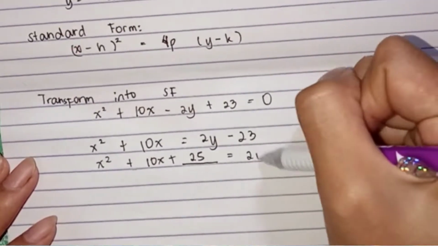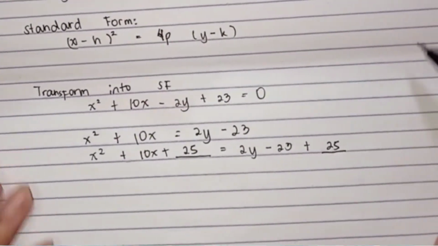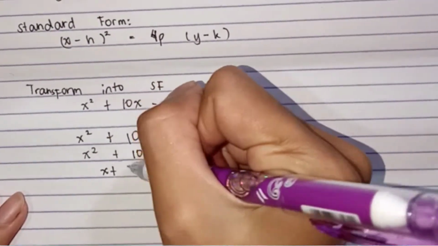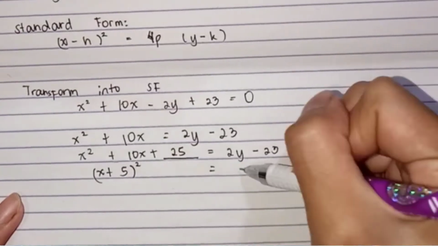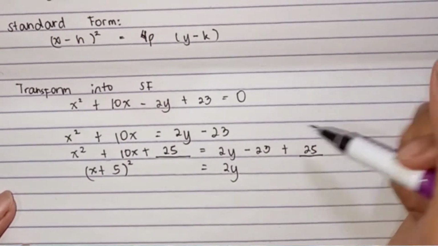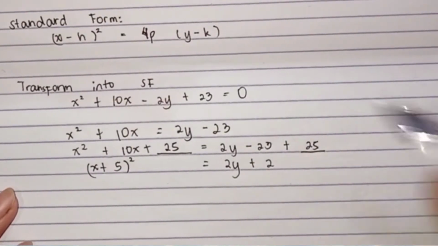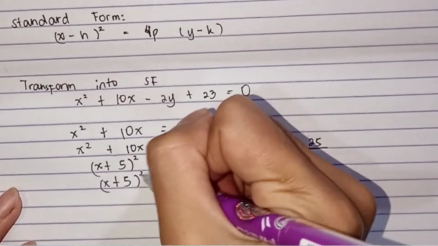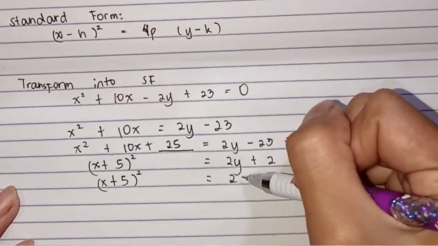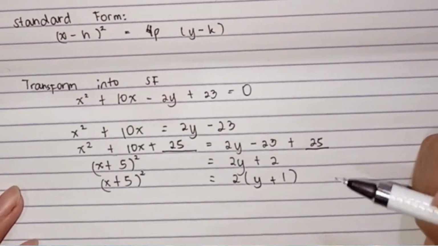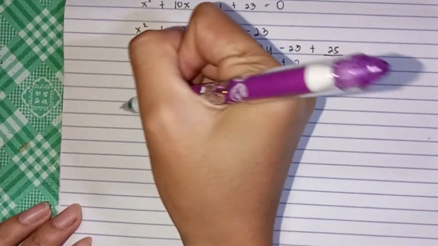Then 2y minus 23 plus the 25. Then (x plus 5) squared equals 2y, negative 23 plus 25 equals positive 2, since 25 is the biggest number and it is positive. Then (x plus 5) squared equals, so we will simplify 2y plus 2, it will become 2 times (y plus 1).